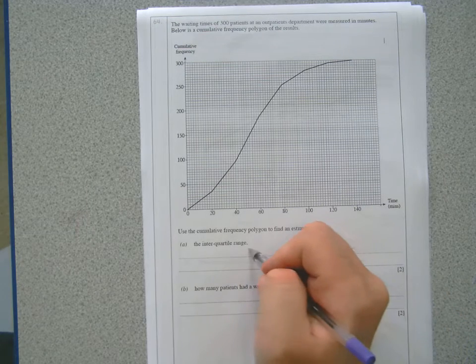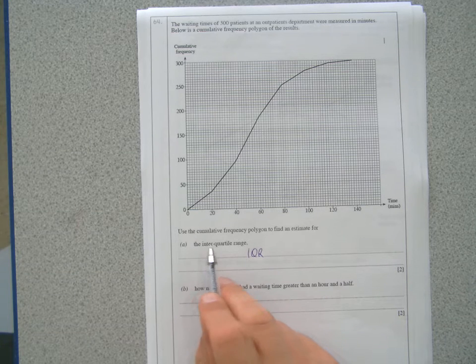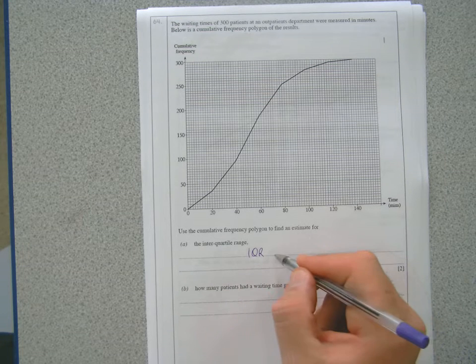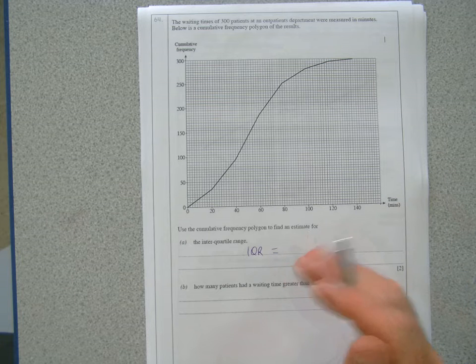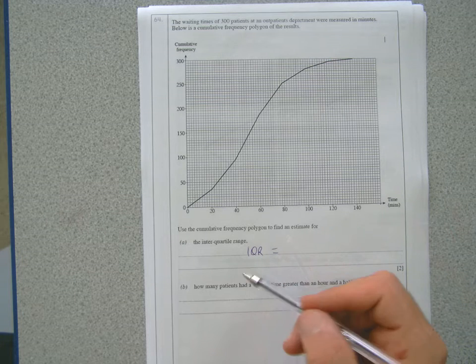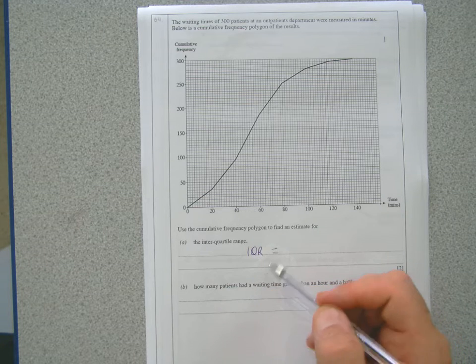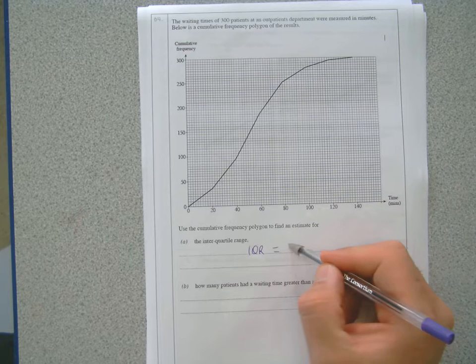Now, interquartile range can be written like that, because you've got I there, Q there, R there, so the first letters in those names, you can write it as IQR, interquartile range. And if you think of the word range, you always do the highest take away lowest, don't you? Highest take away lowest. That's sort of thing we're going to do here, but because it's the interquartile range, we're not going to take the actual highest value, we're going to take the upper quartile value, right?